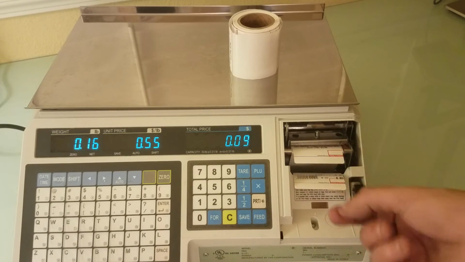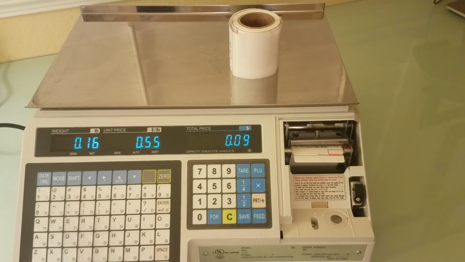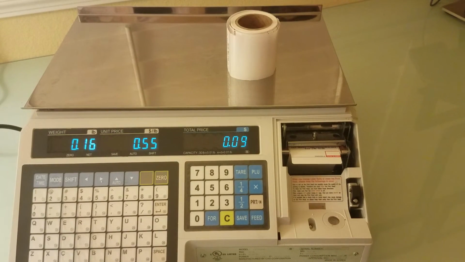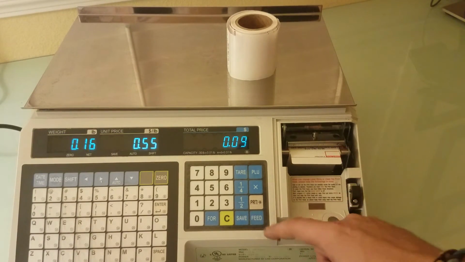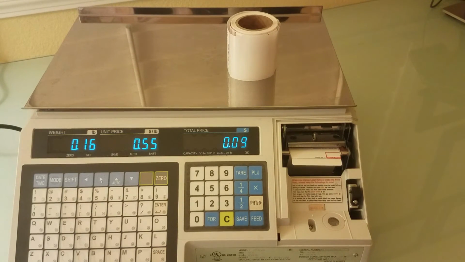Print. Nope, we are still in the old format. Alright, so we can probably cut that out later, but let's see, feed. Alright, so that's not good.